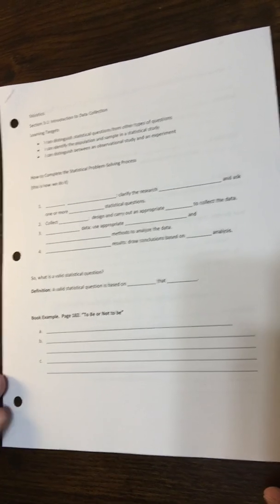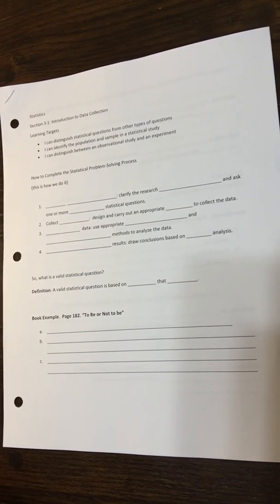All right, statistics, kids. We're going to start chapter 3 today. Here's section 3.1. It's an introduction into collecting data. Now, this whole chapter is going to feel very different.